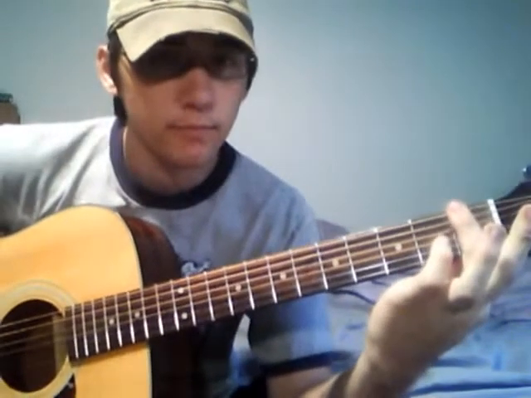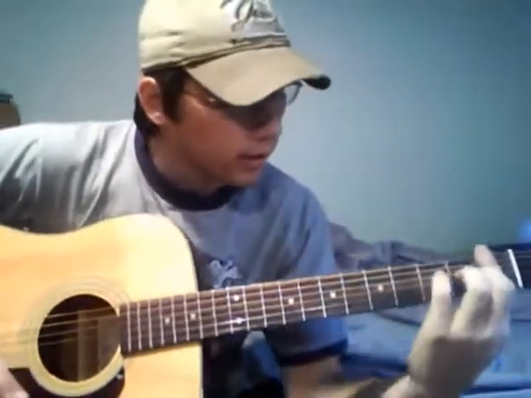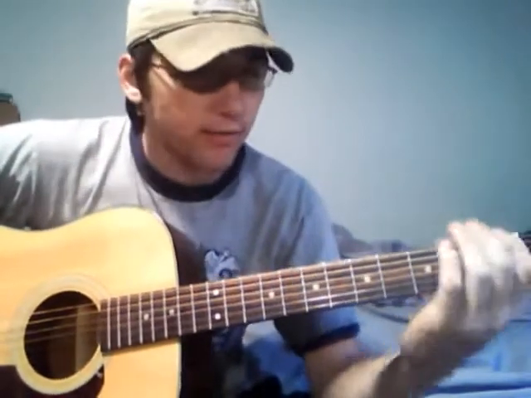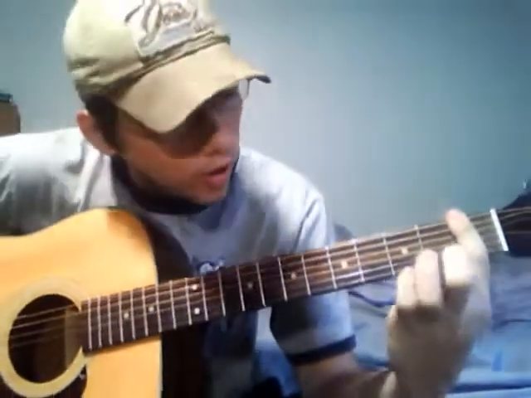Basically, you take your pointer, your index finger, and bar the first fret. It might take a while to get the hang of it, to make your hand strong enough for it, but in the end it'll be worth it. You don't necessarily have to bar the whole thing. You can arc your finger a little bit, but that's only because you're going to be pushing strings with the rest of your fingers too. So, bar on the first fret, high E, your B string is on the first fret, but it's already barred.